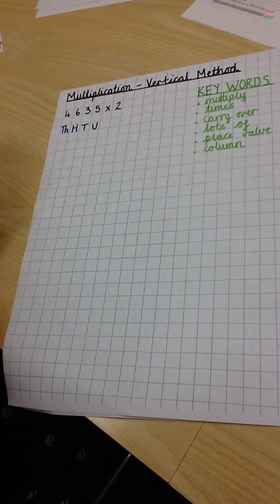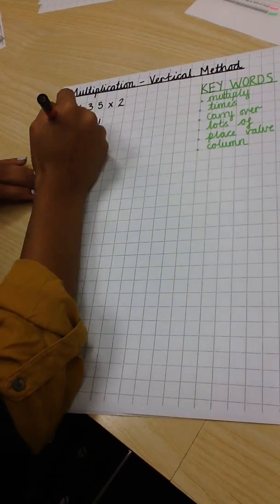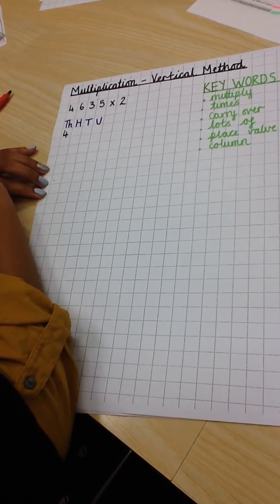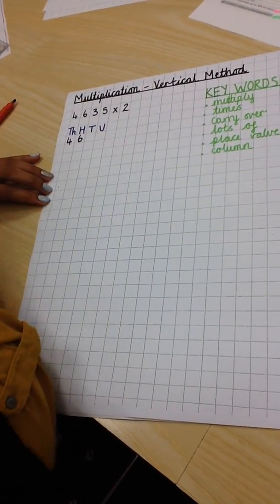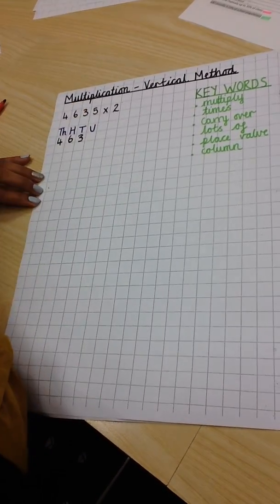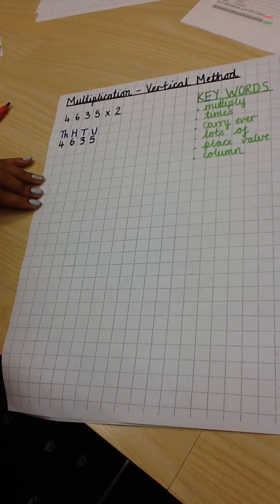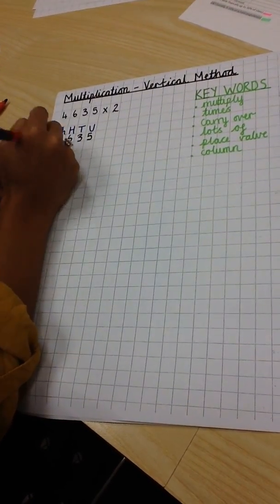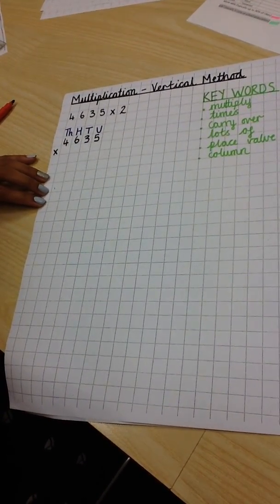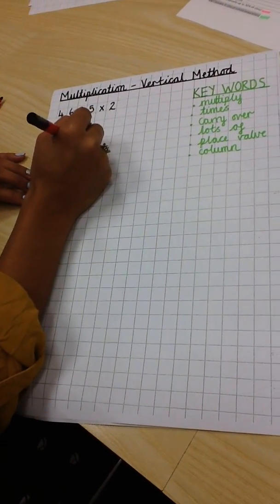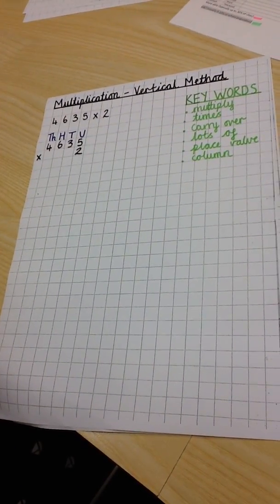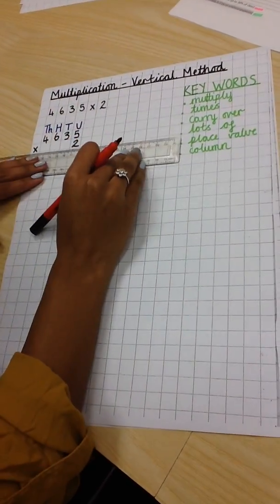The 4 goes in the thousands, the 6 in the hundreds, the 3 in the tens, and the 5 in the units. The multiplication sign goes next to the question, and the 2 is a unit number, so it goes in the units column. Once you've underlined your question, you can begin.